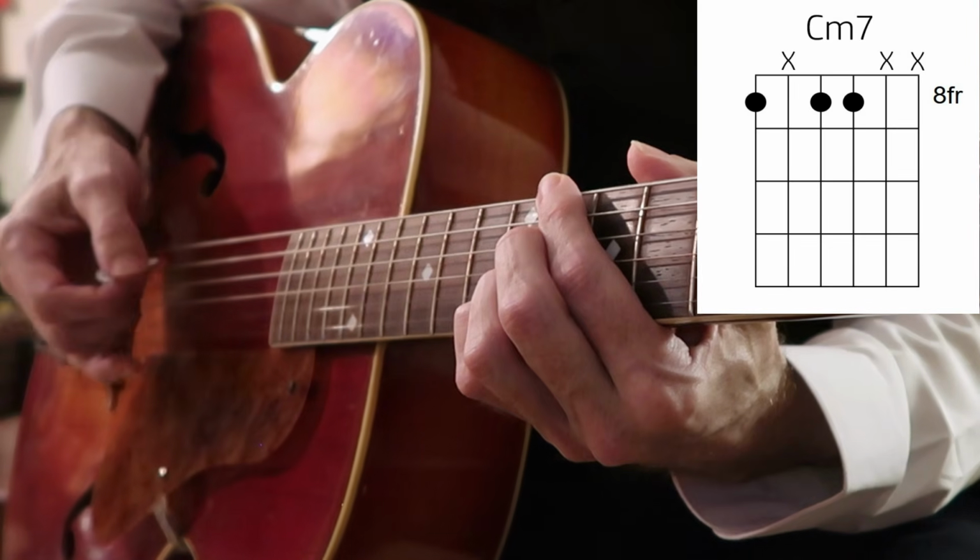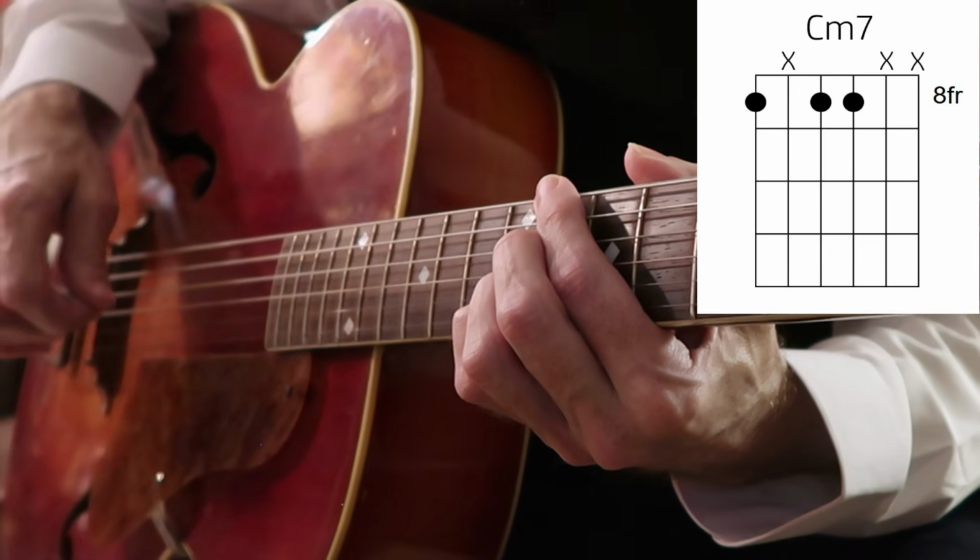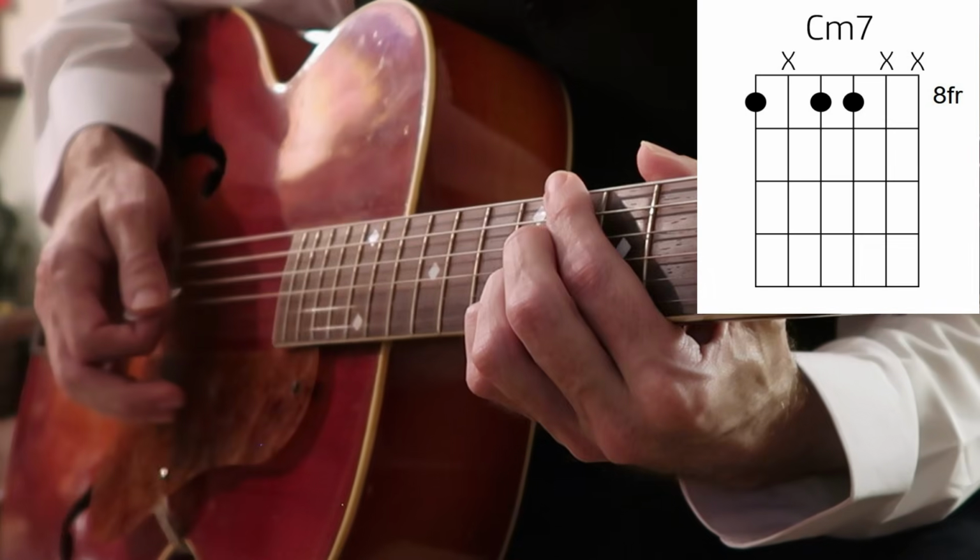Right? And it's important to remember that I'm not playing any of the strings that you see an X on in the chord diagram. And one more thing, a lot of times when you see a chord chart for rhythm changes, you'll see that the 1 chord is usually a major 7 chord.